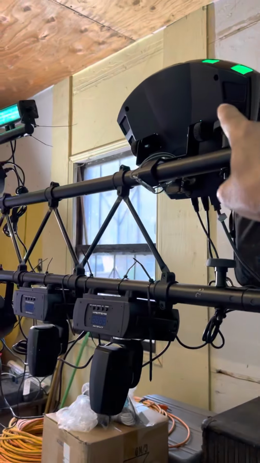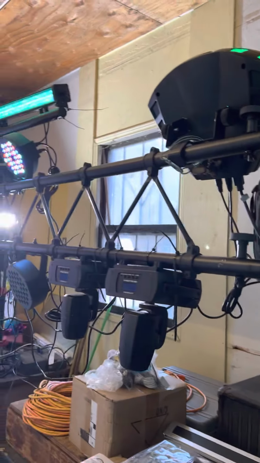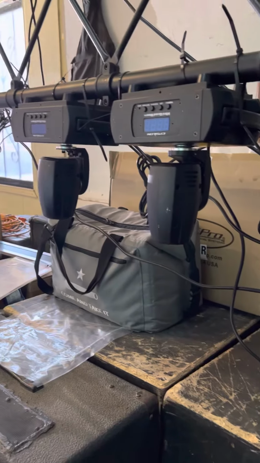They have the Chauvet Derby X 7 channel revisited, whatever. And the rest of the good brands, like American DJ and Chauvet, they've got tons of fixtures, and they're going to be up there.